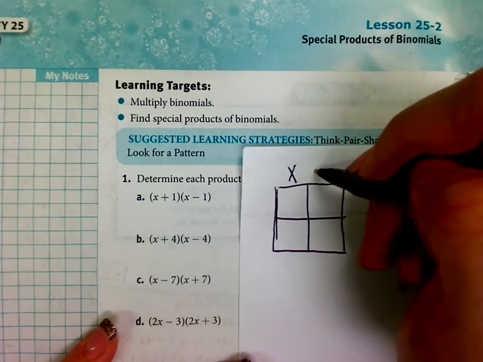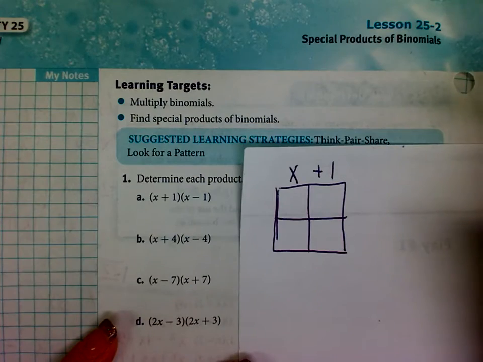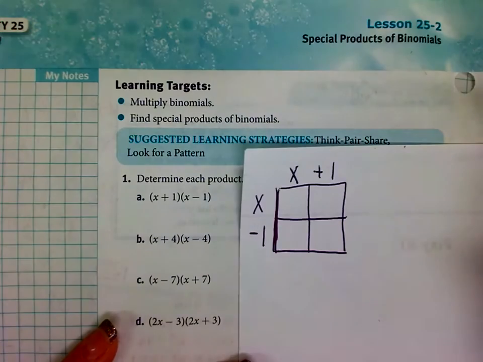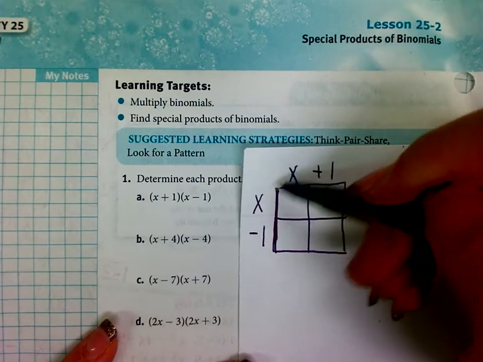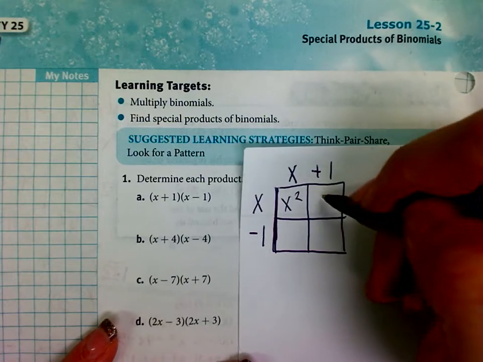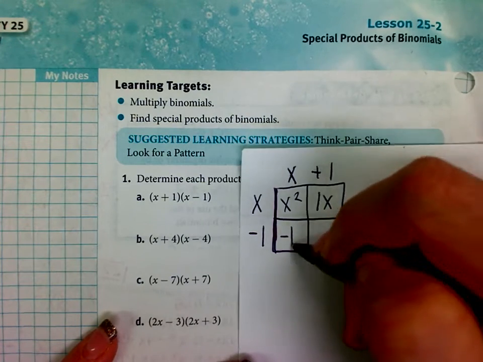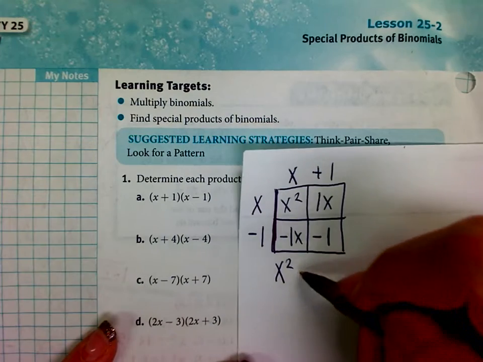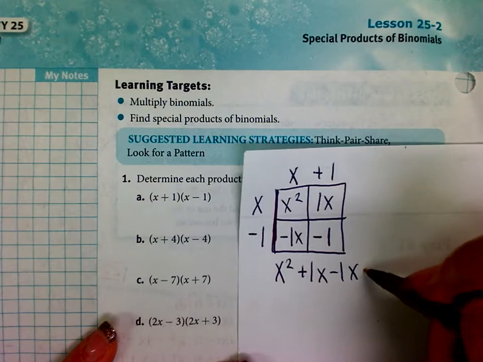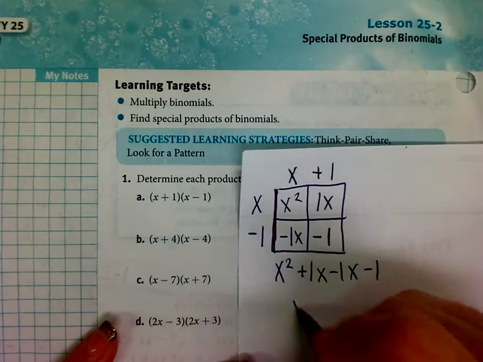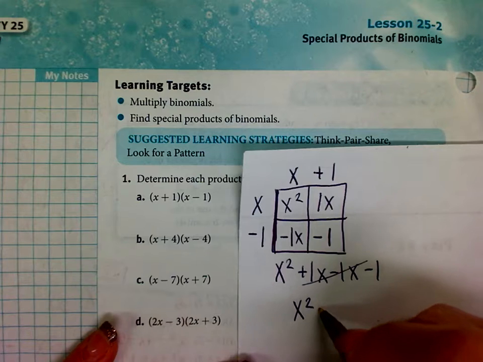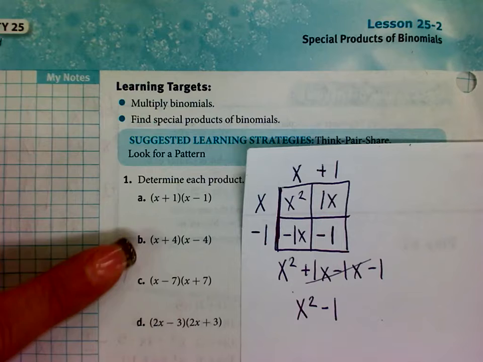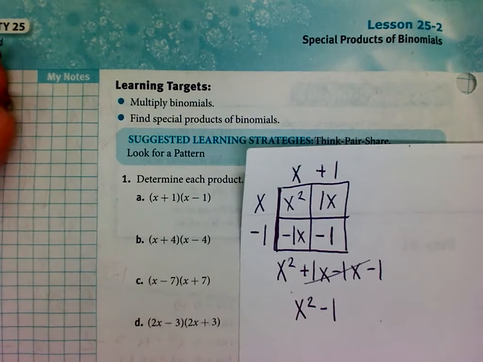So you write your first binomial up at the top, and then you write your second one on the side, and you multiply together. So x times x is x squared, x times 1 is 1x, x times negative 1 is negative 1x, and 1 times negative 1 is negative 1. You then write your products as a list and simplify if necessary. These cancel, and I'm left with negative 1. So go ahead and do that for the 3 remaining binomial products.